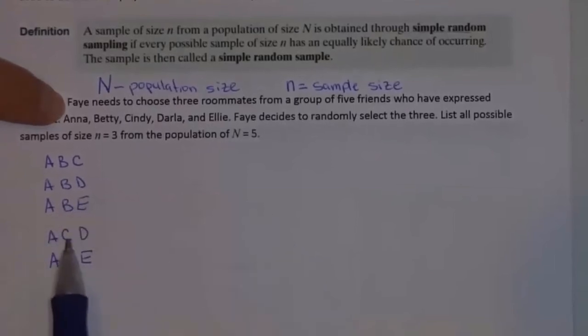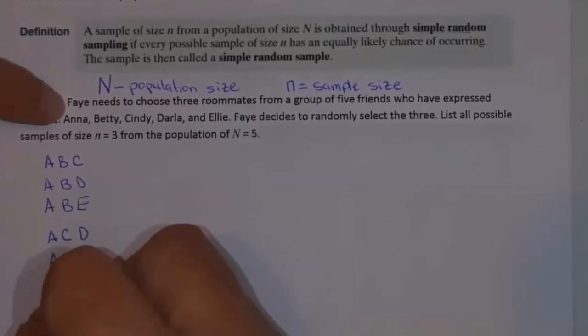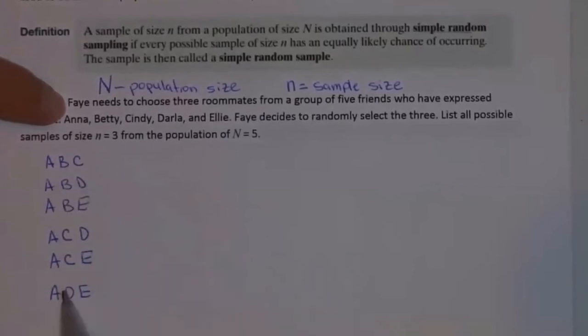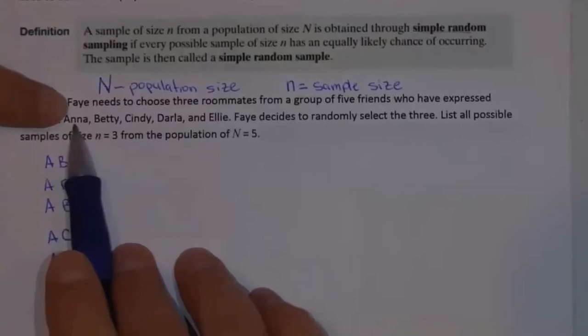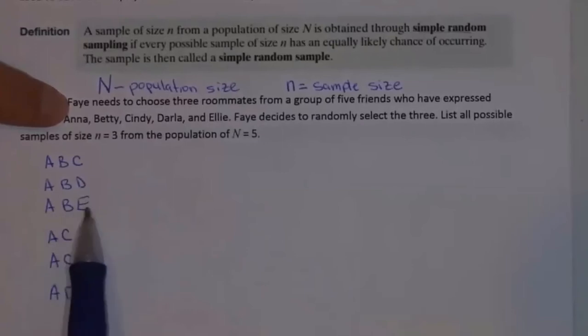Now I didn't say Anna, Cindy, and Betty because that is already up here. It's also possible we could have Anna, Darla, and Ellie. So these are all of the possible samples where Anna's involved. So again, Anna, Betty, Cindy; Anna, Betty, Darla; Anna, Betty, Ellie; Anna, Cindy, Darla; Anna, Cindy, Ellie; and Anna, Darla, Ellie.